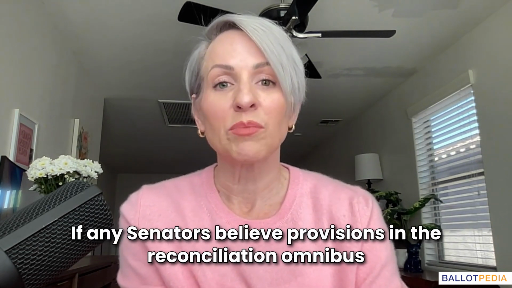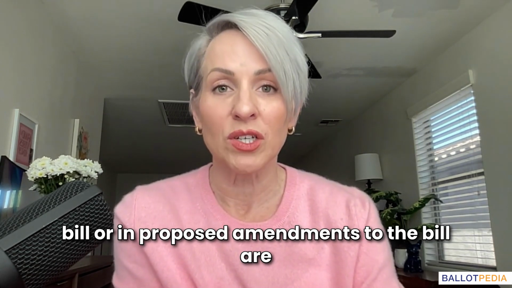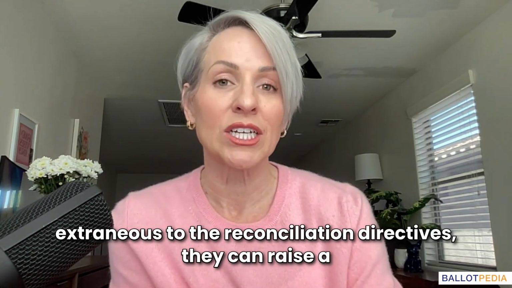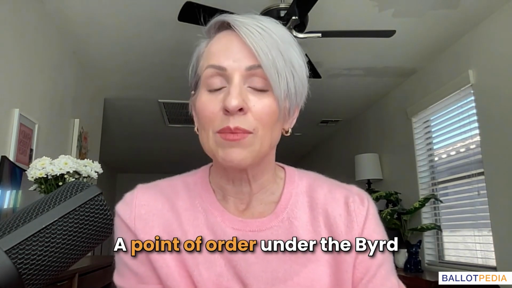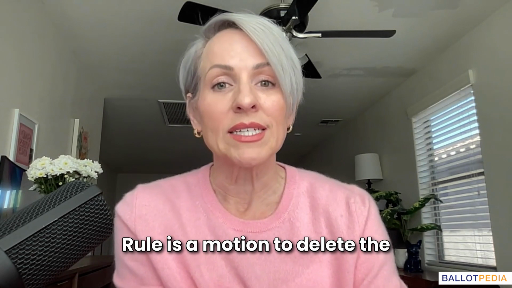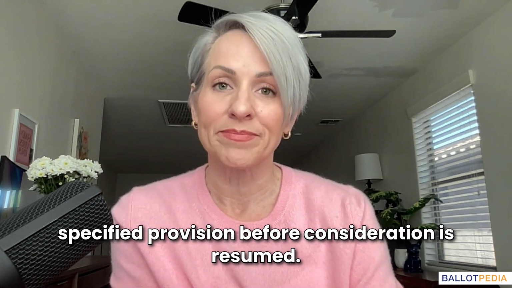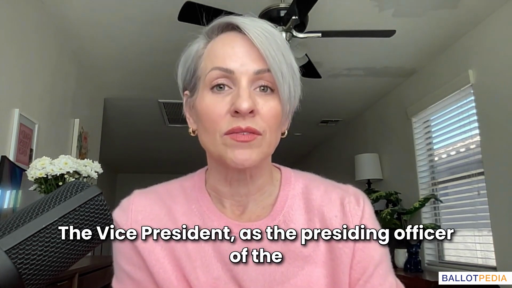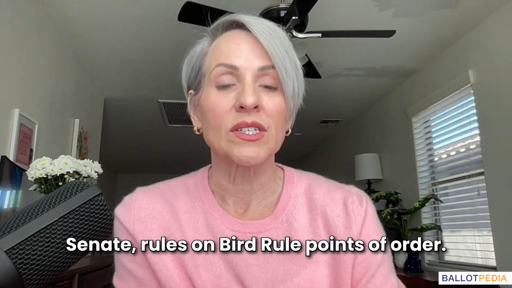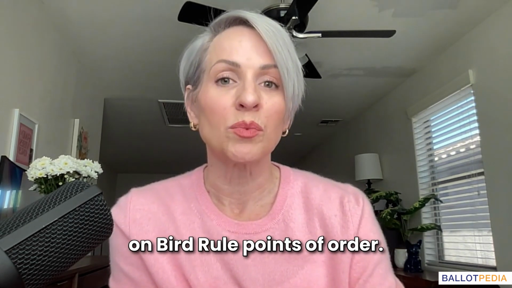violates the Byrd Rule. If any senators believe provisions in the reconciliation omnibus bill or in proposed amendments to the bill are extraneous to the reconciliation directives, they can raise a point of order under the Byrd Rule. A point of order under the Byrd Rule is a motion to delete the specified provision before consideration is resumed. The Vice President, as the presiding officer of the Senate, rules on Byrd Rule points of order. The Senate parliamentarian advises the Vice President on Byrd Rule points of order.